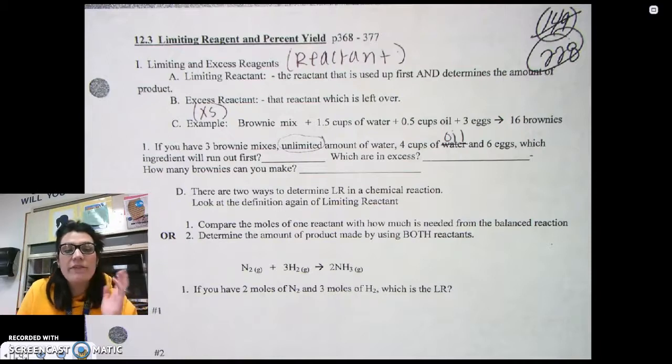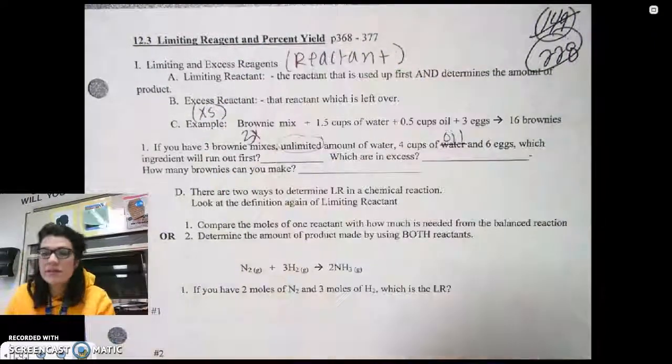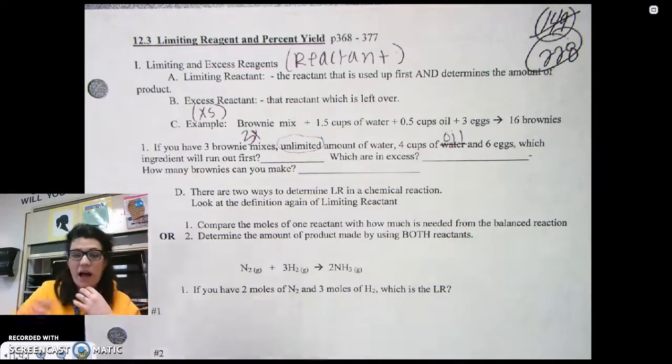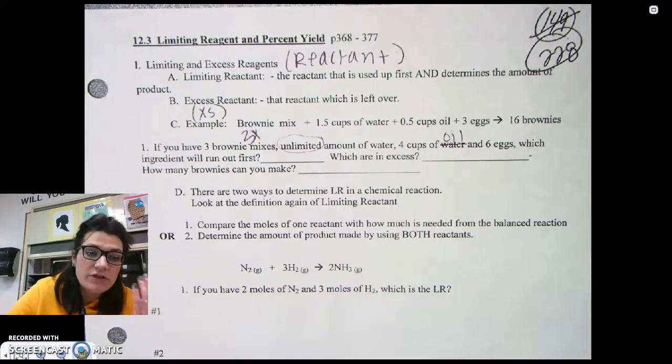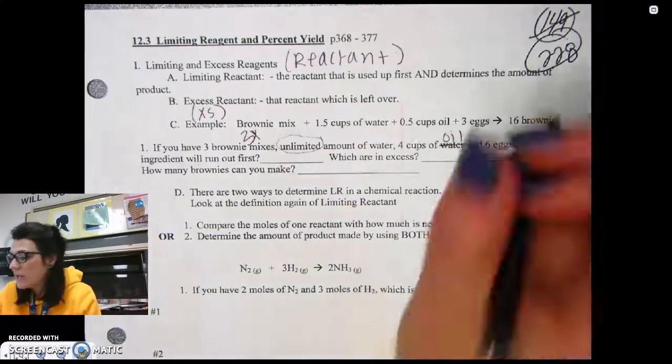Anyways, if I have 3 brownie mixes, that means I can make 3 times the amount of something, because I just need 1 brownie mix for each batch of brownies. Water can't be run out first because we have unlimited amount. Oil, if I have 4 cups of oil and it only takes me a half a cup of oil, I am going to be able to make, let's see, how many times does 0.5 go into 4? It's going to be 8, so I could make 8 batches of brownies. So this is going to be 8 times.